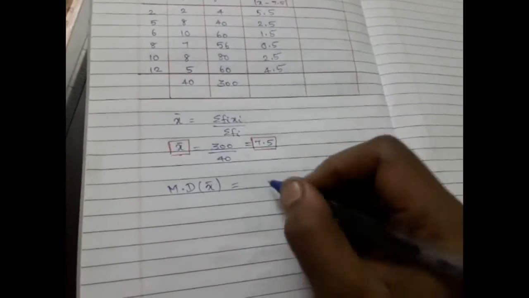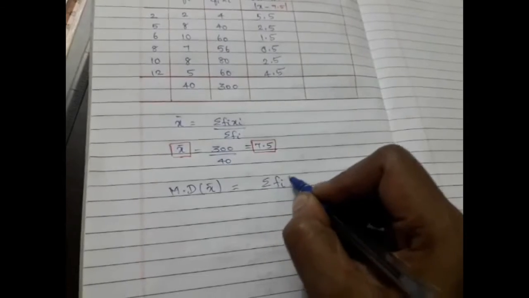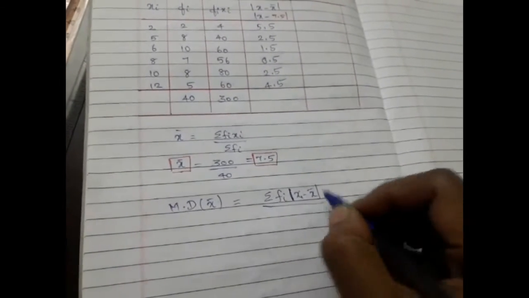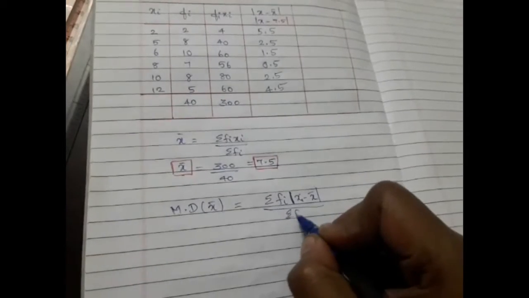Therefore, mean deviation about mean is going to be summation fi, instead of xi, we have to use these absolute values, so modulus of xi minus x bar, divided by summation fi. Hope you understood how to find the mean using this formula, since we are dealing with a discrete frequency distribution.